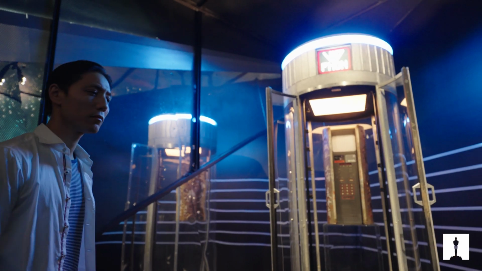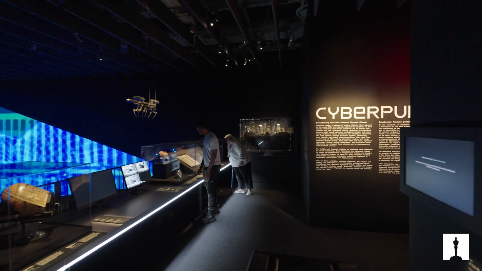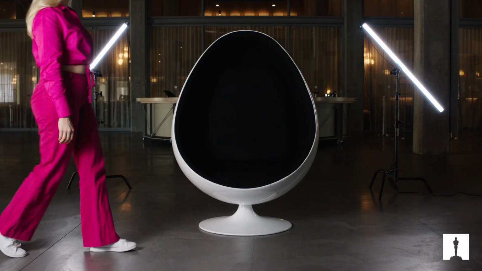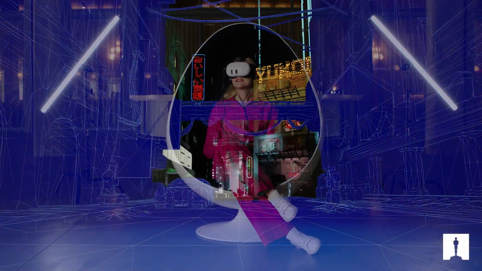Exhibition, we explore the origins of cyberpunk films, as well as the global impact and lasting influence of cyberpunk and futurist films. As an extension of our exhibition, we collaborated with Magnopus to create a mixed reality experience in our lobby at the Academy Museum.